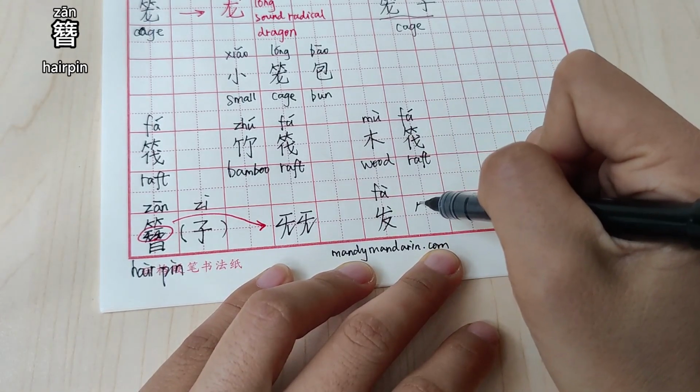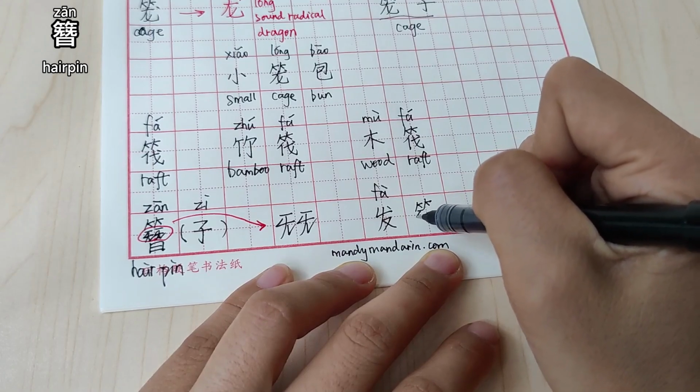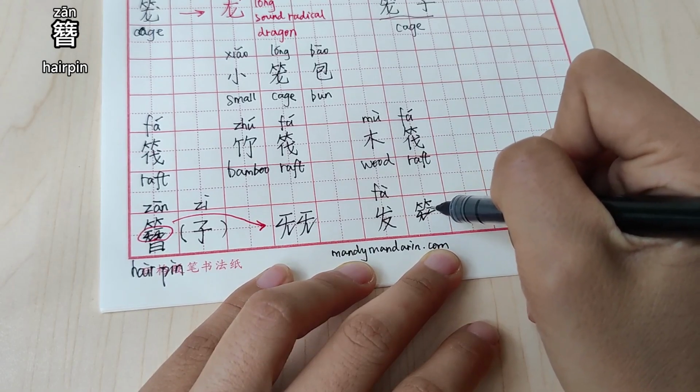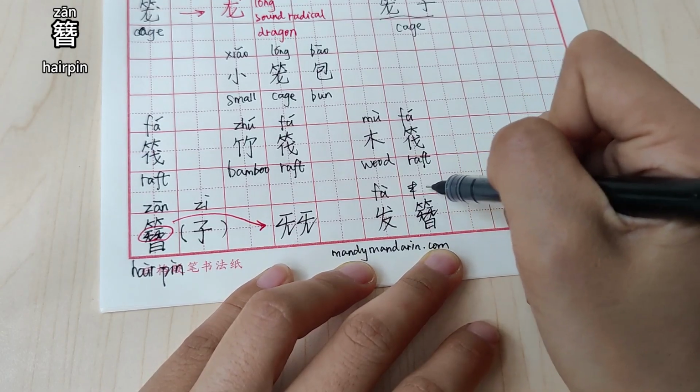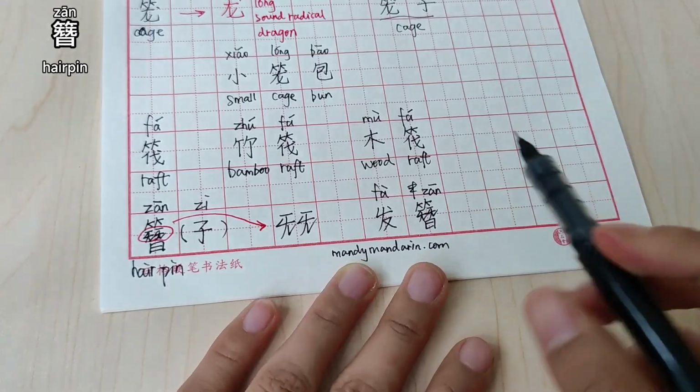And to be more specific, the hairpin, we can say 发簪. Actually, I'm wearing two 发簪 today. You can see they're on my head. So these are the popular hair decorations since ancient time. These two are made of plastic, I guess.